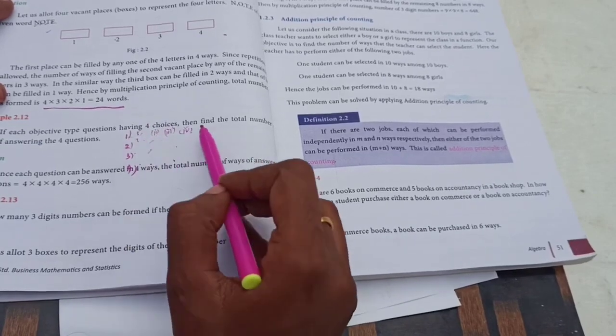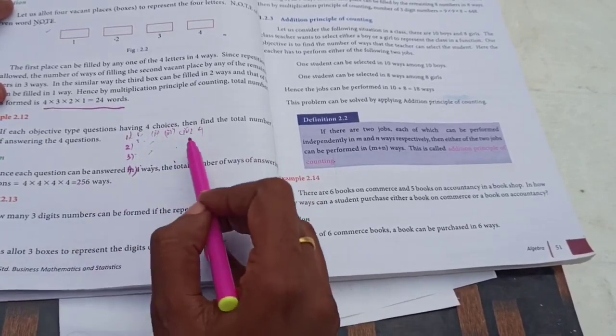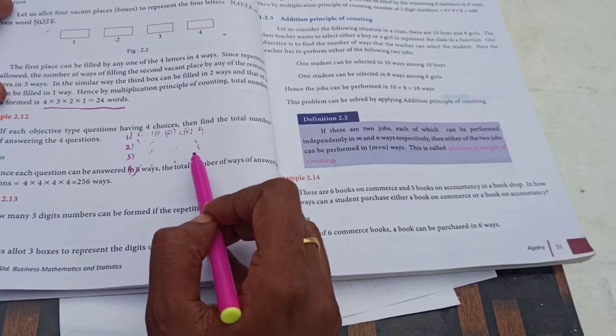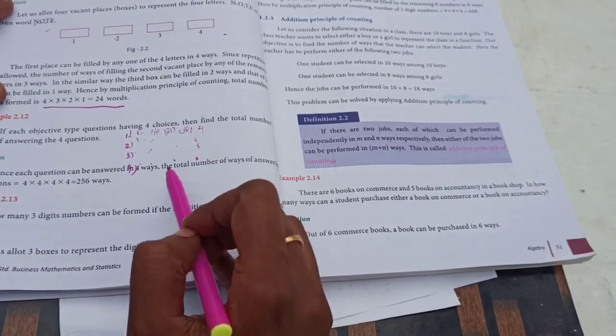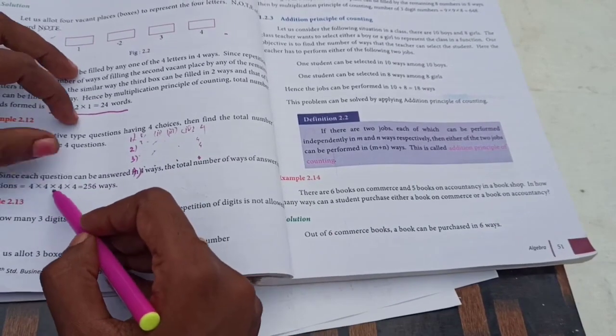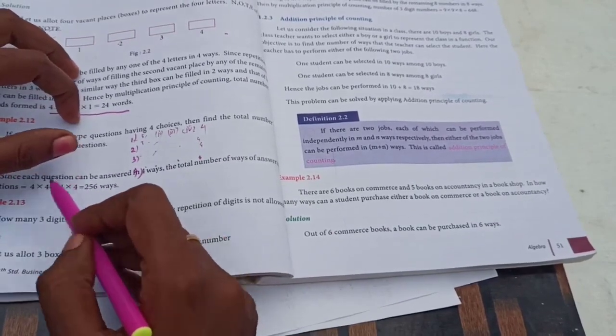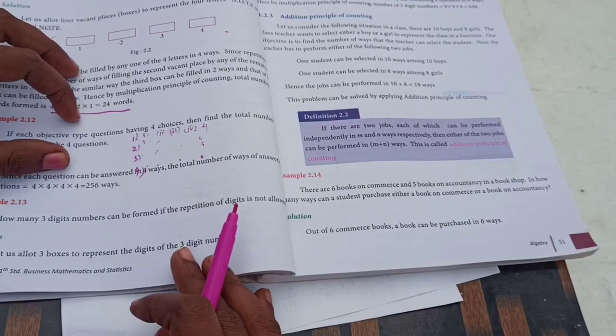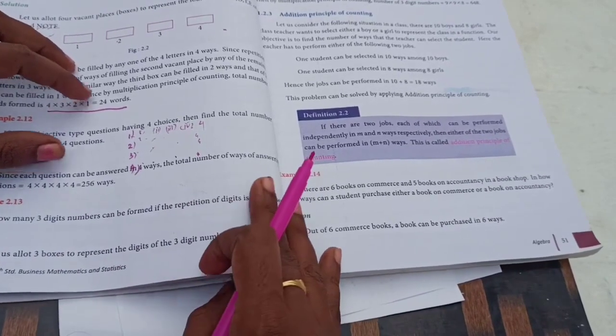So for the first question, 4 choices are there. Then for the second question, 4 ways are there. Third question, 4 ways are there. Last question, 4 ways are there. So how many number of ways? 4 into 4 into 4 into 4. So 4 fours are 16, 16 into 4... 16 into 16, that is 256. Got it? Very easy. Okay.